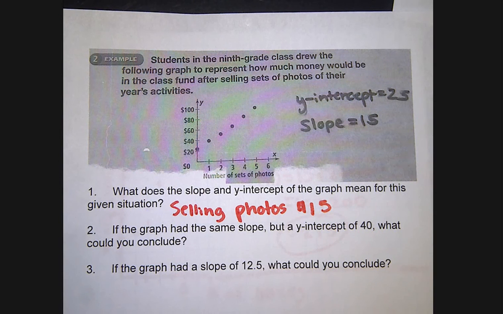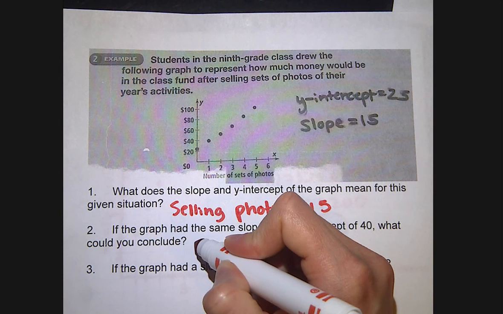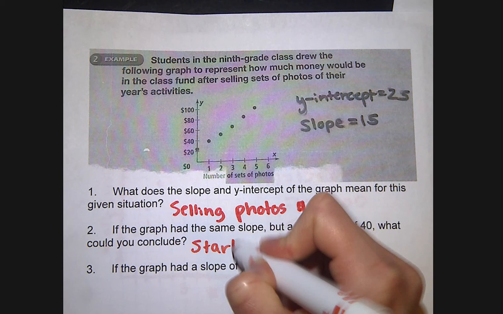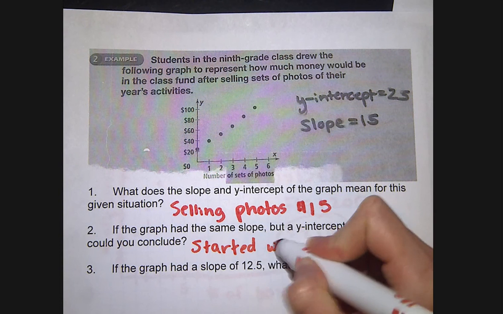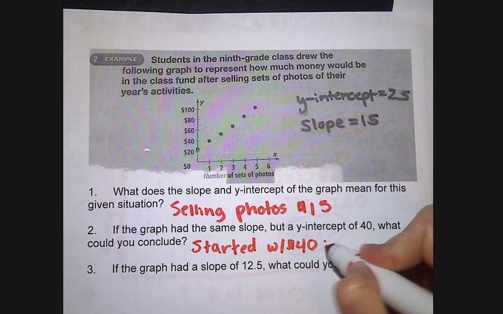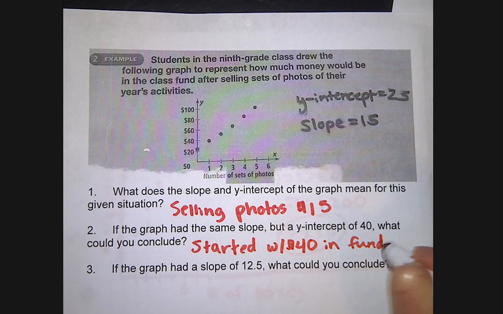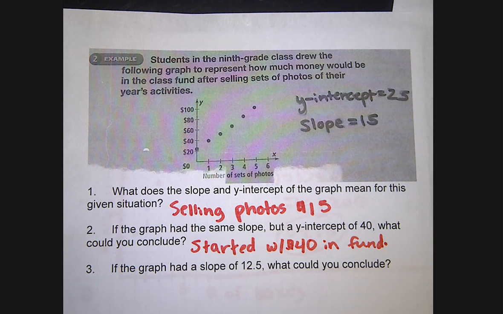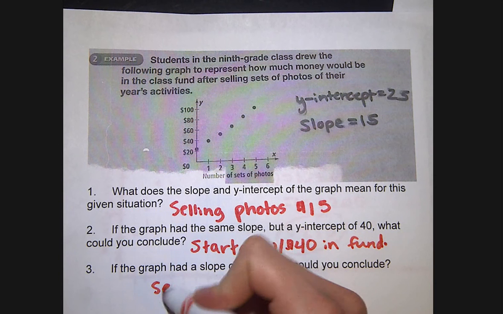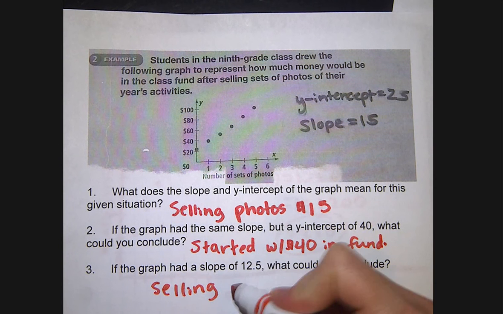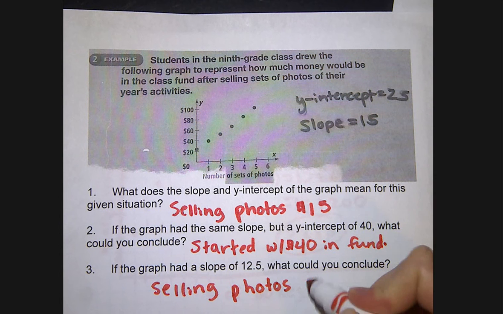If the graph had the same slope but a y-intercept of 40, what could you conclude? Well, it says it's their class fund. So if they had a y-intercept of 40, that just means that they already had $40 in their class fund. So they started with $40 in their class fund. And if the graph had a slope of 12.5, what could you conclude? Well, if the slope was 12.5, then that means they'd be selling the photos for $12.50.